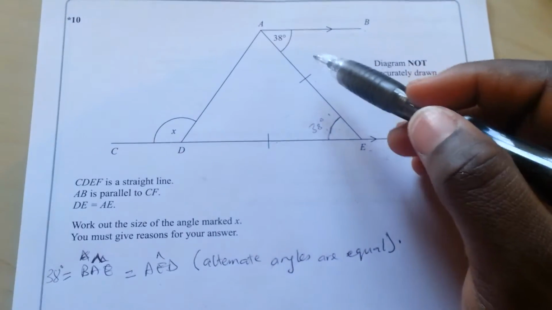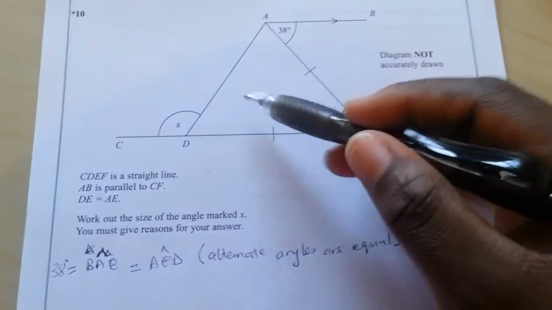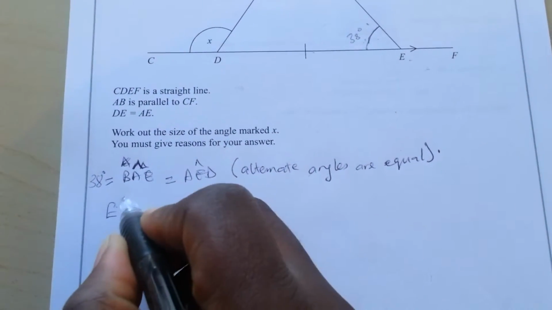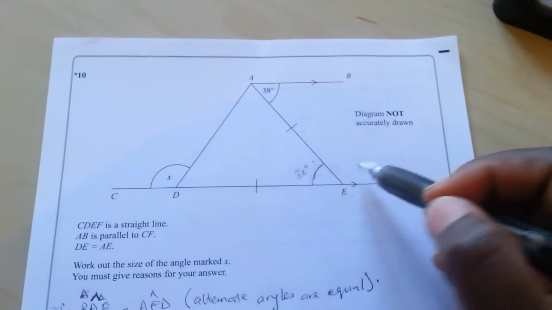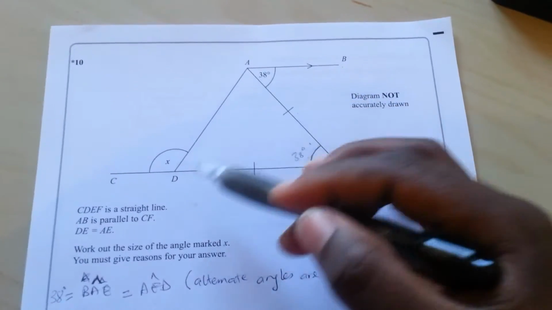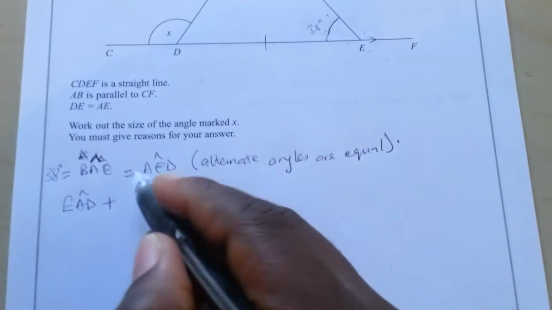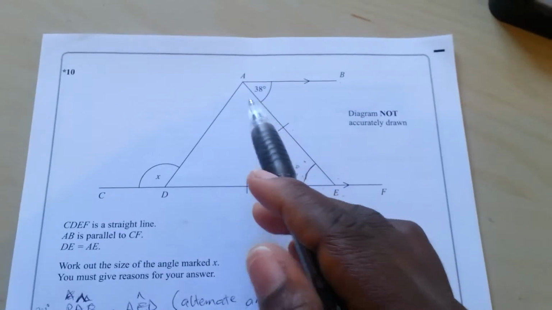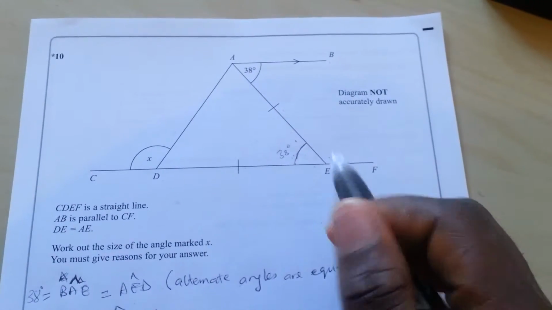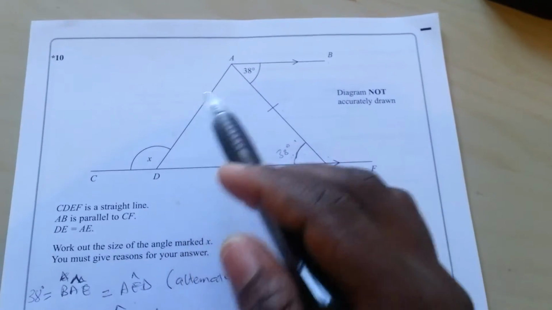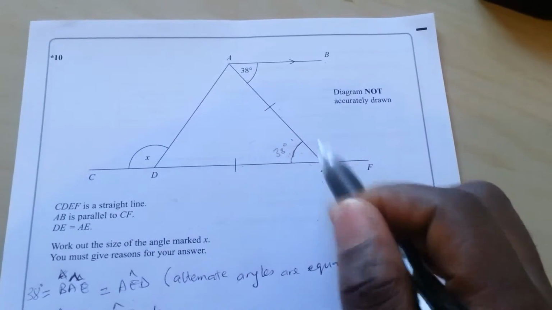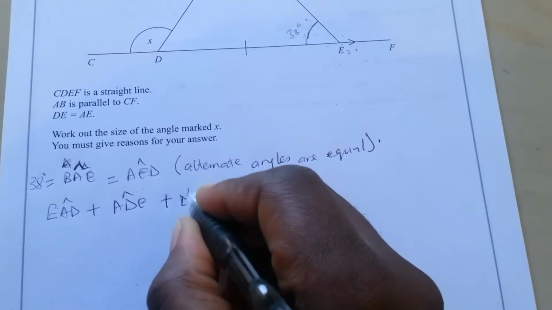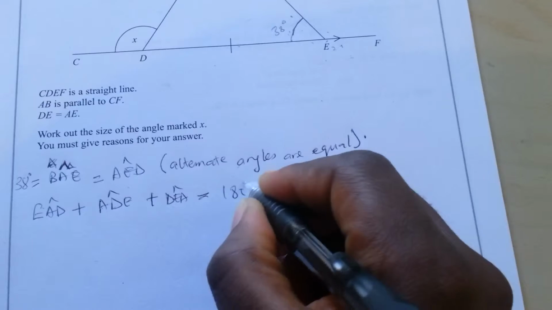So you can just do angle EAD plus angle ADE plus angle DEA equals 180 degrees.